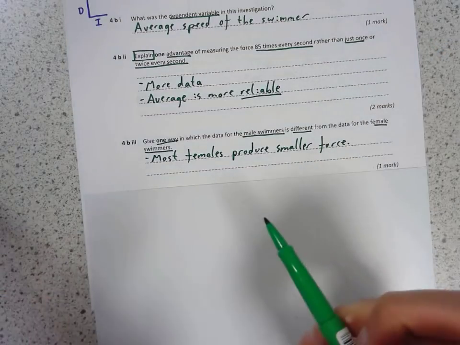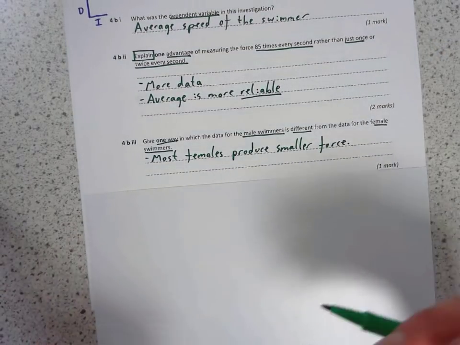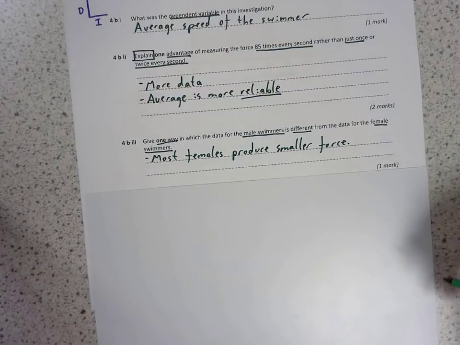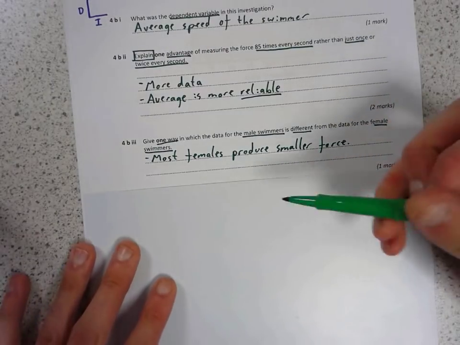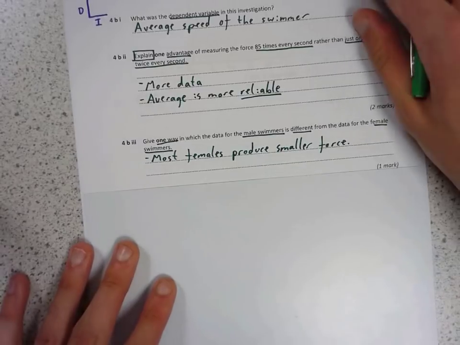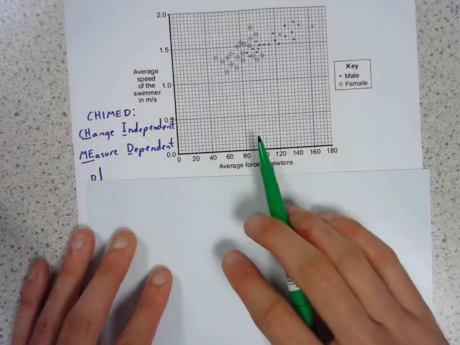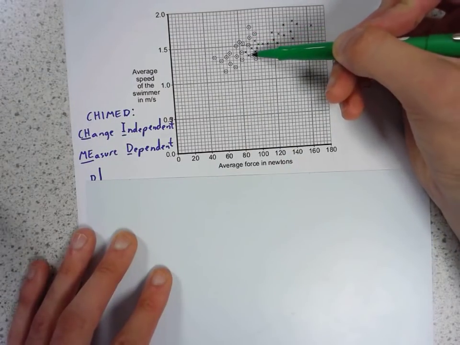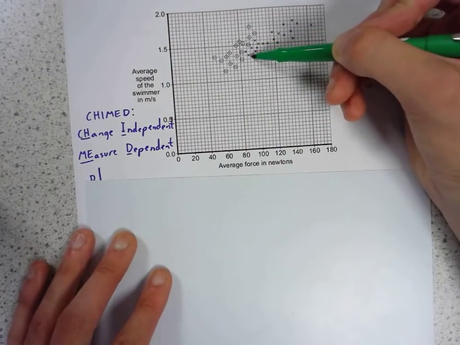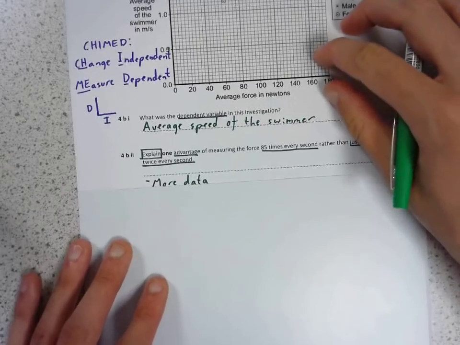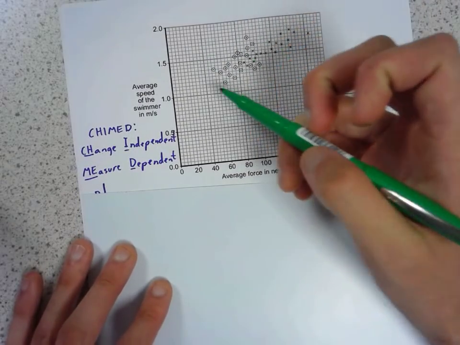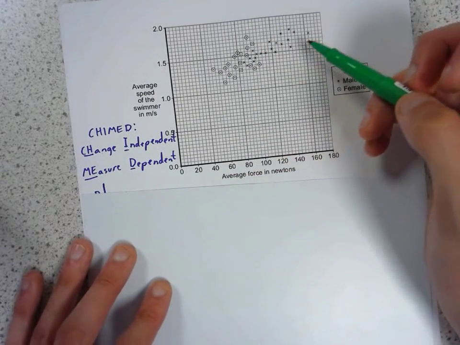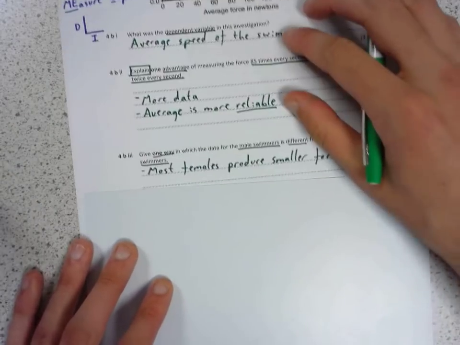If you'd written this down the other way around, so said most males produce a larger force, you can also have the mark. We can't say all females produce a smaller force, because if we have a look at our force here in newtons, we can see there are some females producing a larger force than males. So we need to say just most. If we look at the overall trend, most females are producing a smaller force than males.